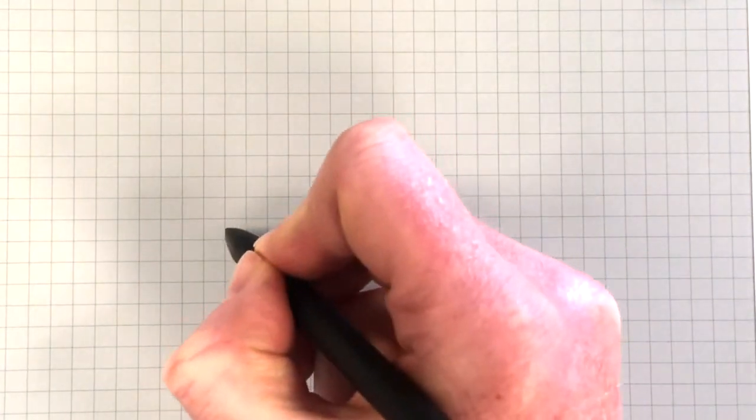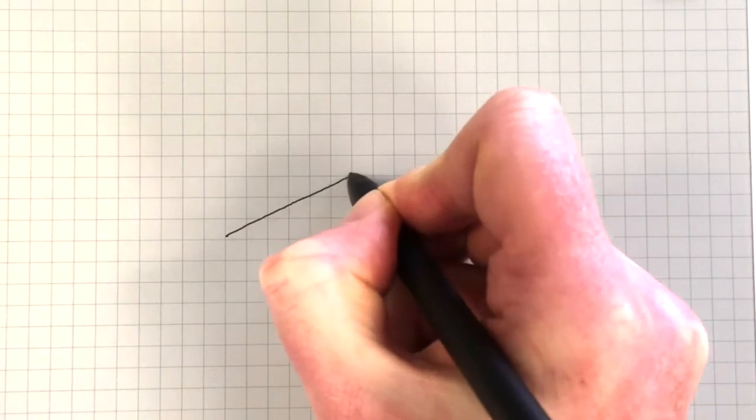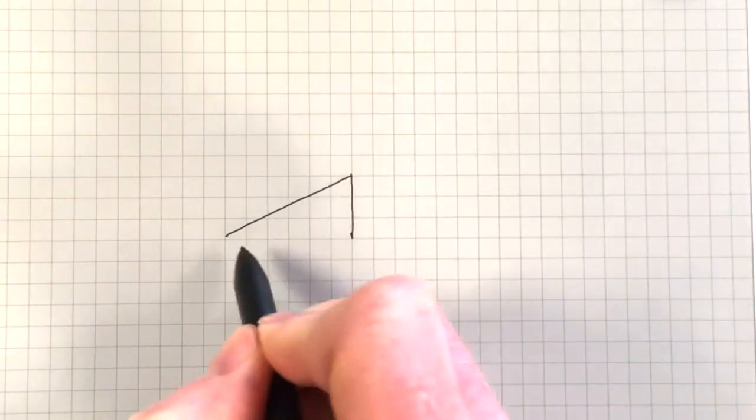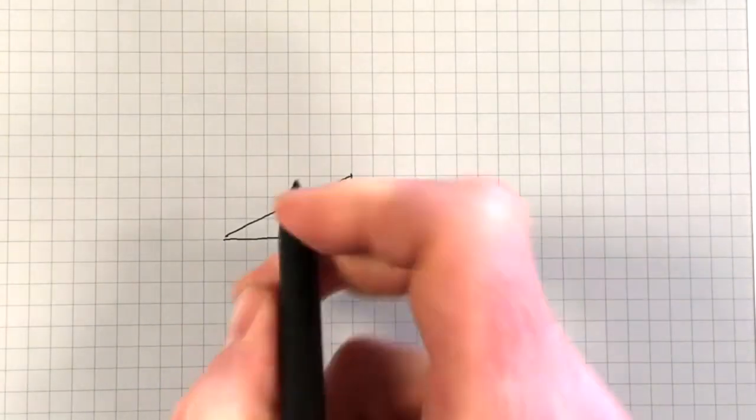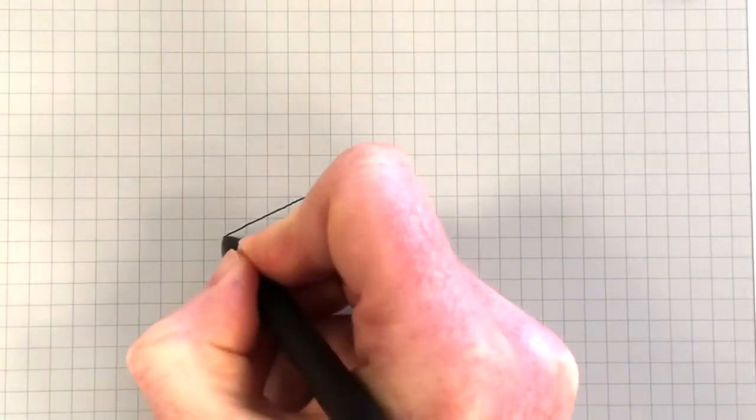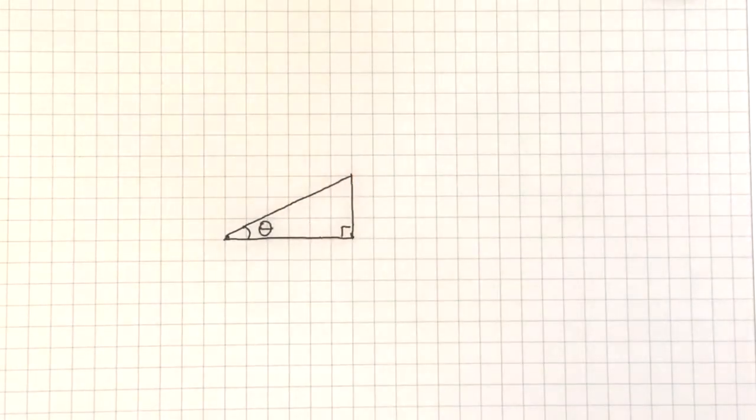Let's look at some basic trigonometry that we can use in physics, starting with Pythagoras' rule of triangles. So let me draw a triangle, a right angle triangle. That's 3 units high there, 6 units high there. This is the right angle. This is some angle theta.